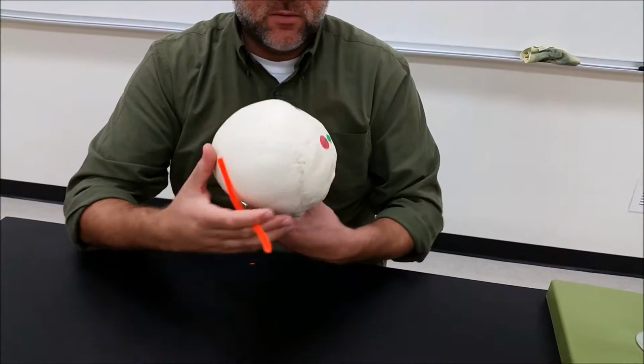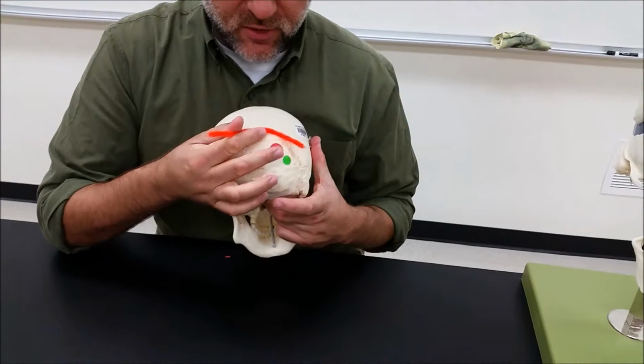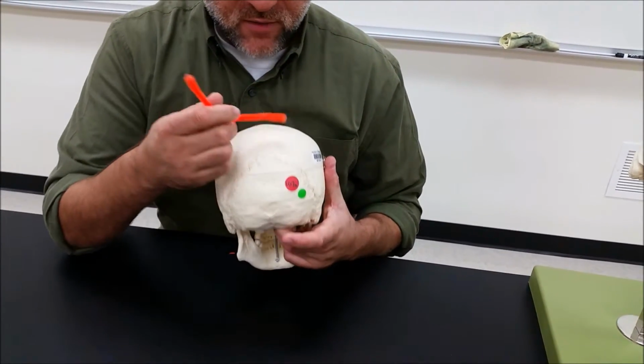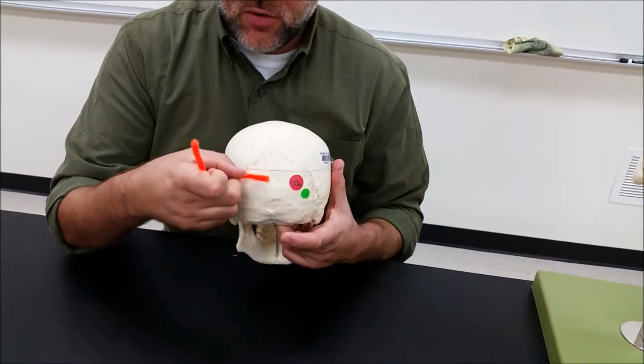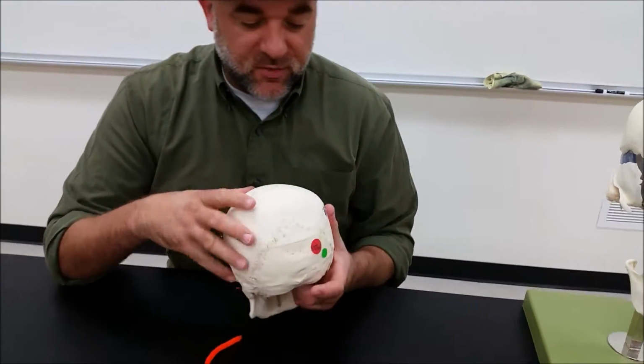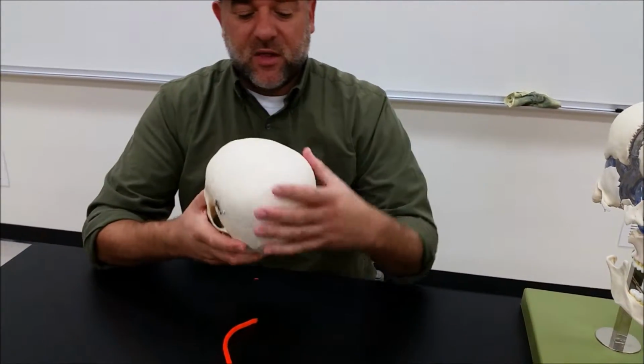If we turn it around, we see a little L-shaped pattern here. Well, it looks like a lambda. And so we have the parietal bones separated from the bone behind, which is called the occipital, by the lambdoid suture. And so we have the main sutures there, and we have the biggest bones that form the calavera.